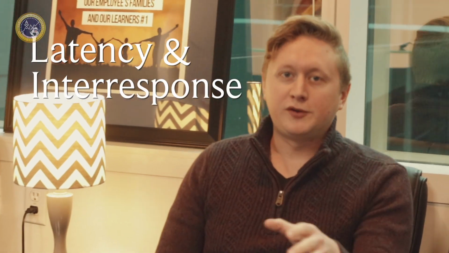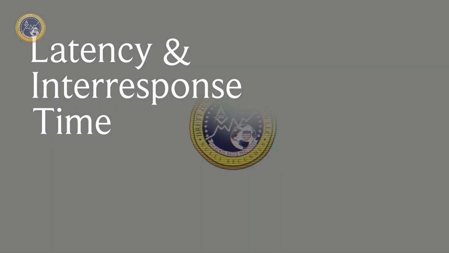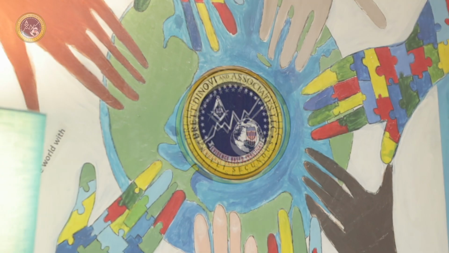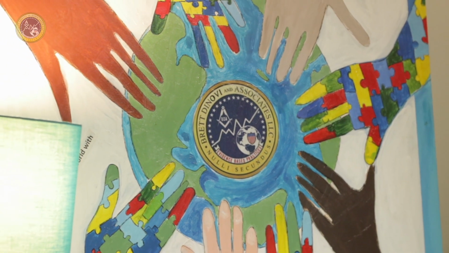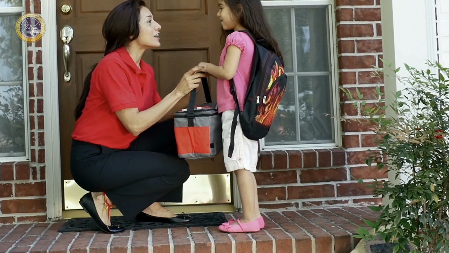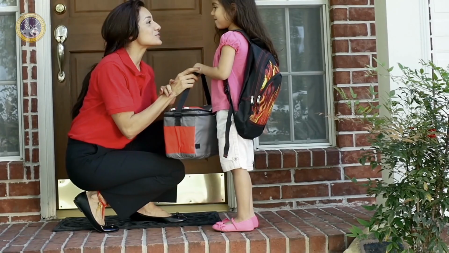Today we're going to be talking about the difference between latency and interresponse time. The thing that a lot of people mix up between the two is when to use each one. So we're going to talk about the definition, when to use them, and then a few real-life examples. So let's talk latency first.